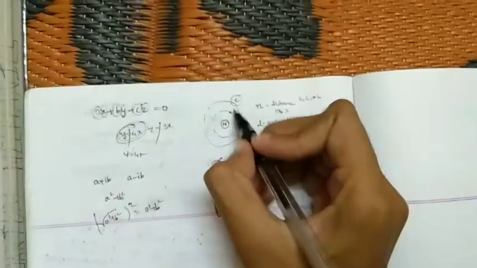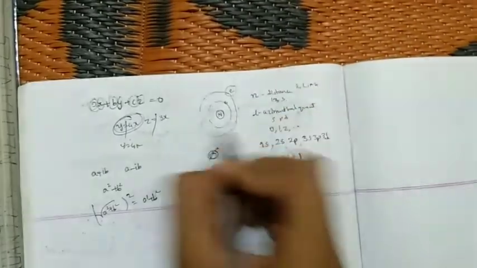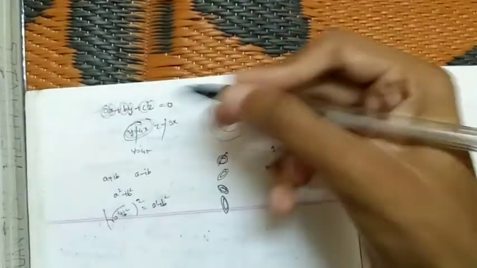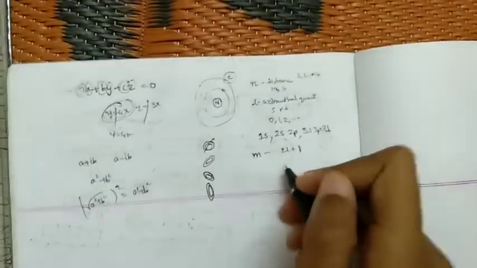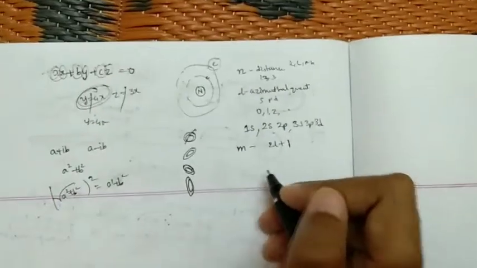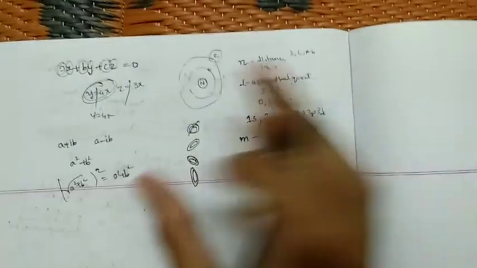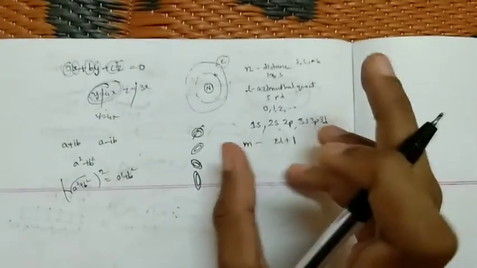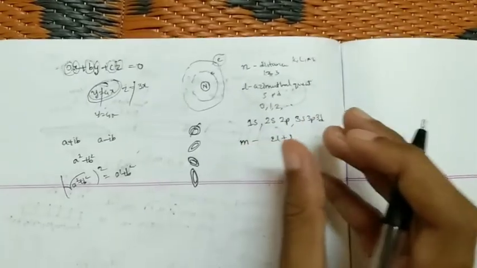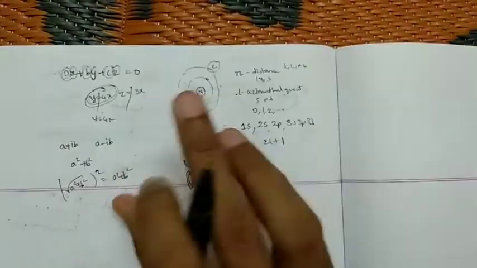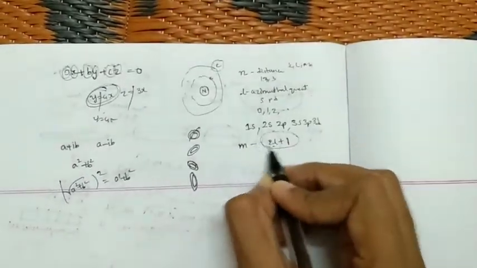In the same manner, the orbit of the electron may be at this angle or at that angle, or rotating in this way. So it gives us information about the orientation. It is affected by a magnetic field. If we apply a magnetic field, the electron's orientation would change. To orient the electron in the direction of the magnetic field, different energies are required. So we have the magnetic quantum number.